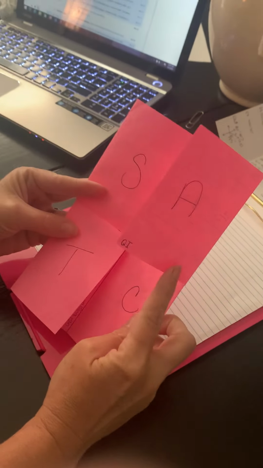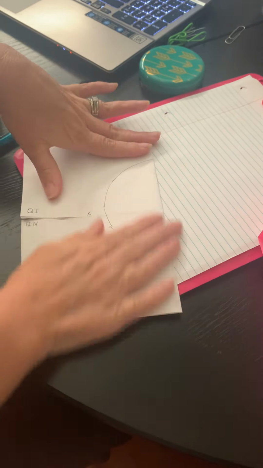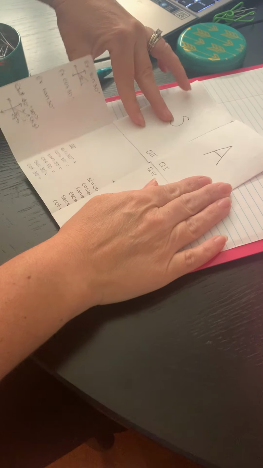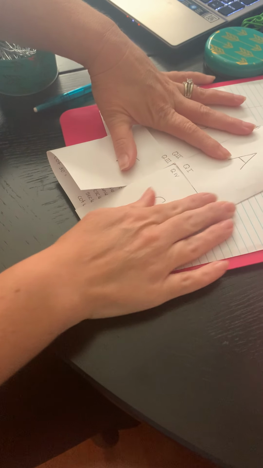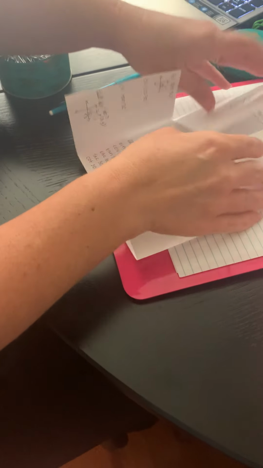So go ahead and get your piece of paper and your scissors. The first thing you're going to do is take the piece of paper and fold it in half, like so. Then fold it again, halfway down, and open it up. Then meet in the middle, both sides. Take your scissors and cut this line and this line, so you have 4 little doors.